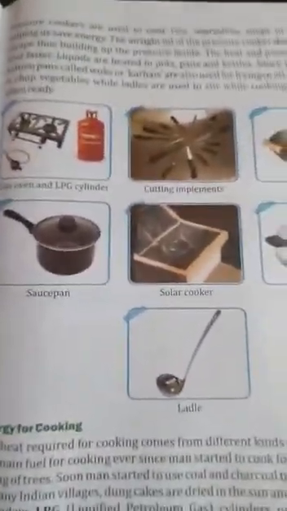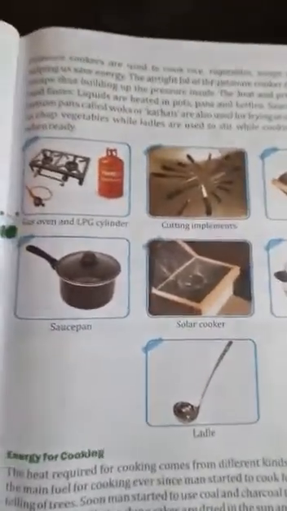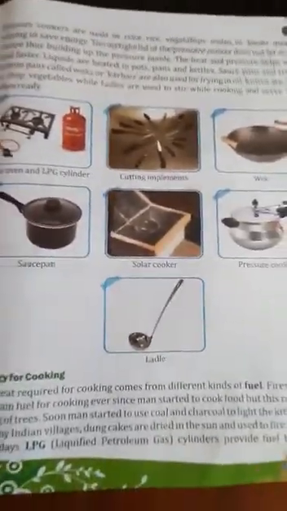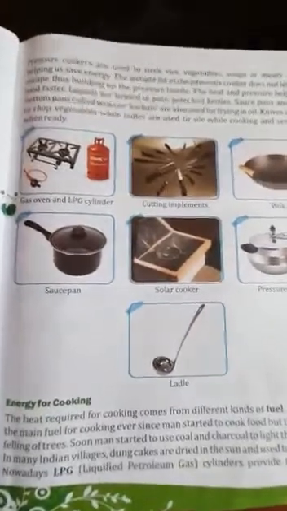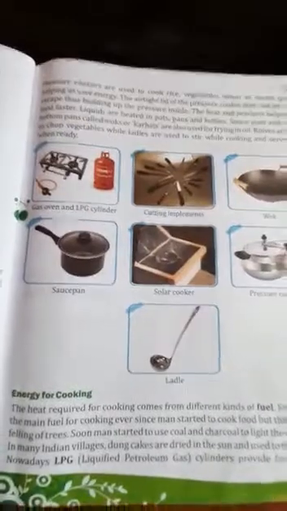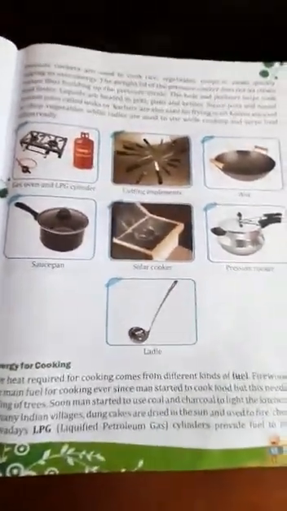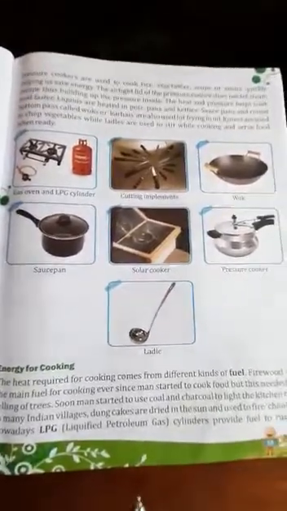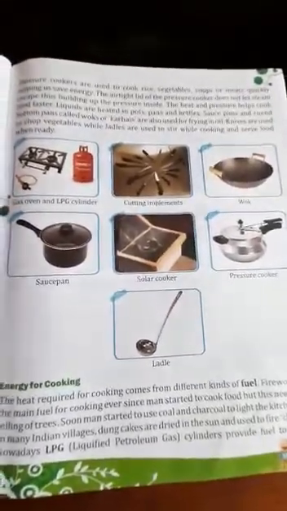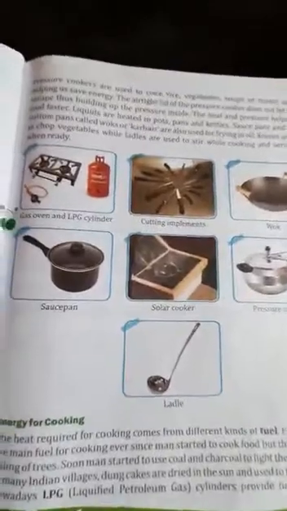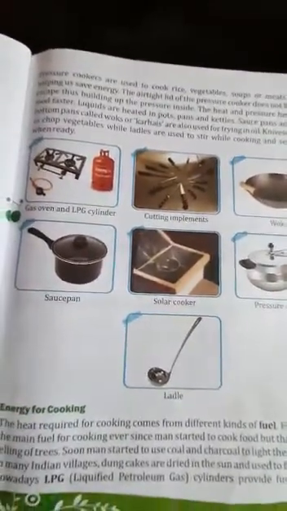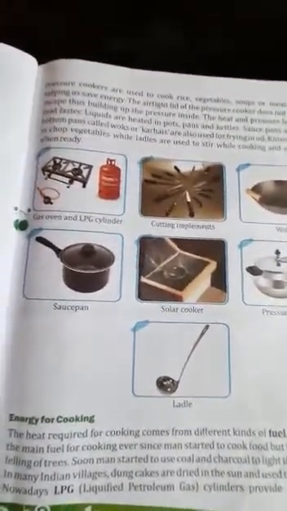Okay. And to cook food, children, we also require fuels or energy. There are different kinds of fuels. Previously, when there were no gas chulas or stoves, people used firewood as the main fuel for cooking, since man started to cook food. And this firewood comes from the felling of trees.